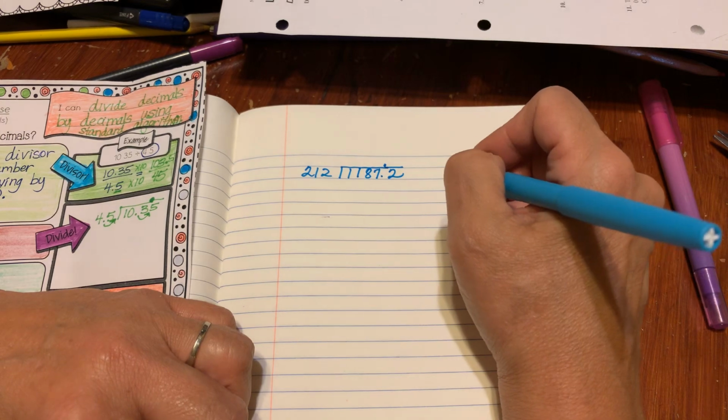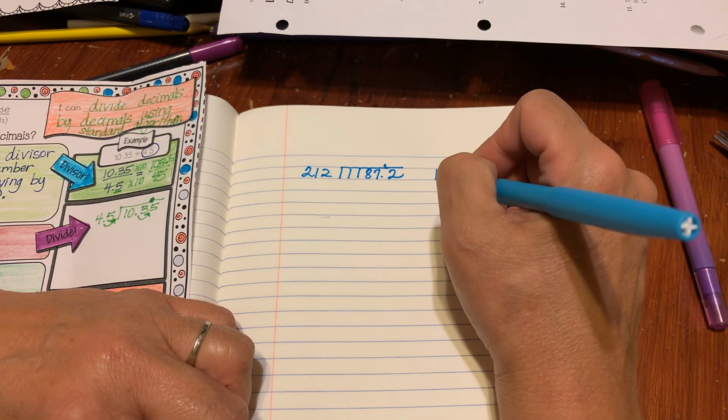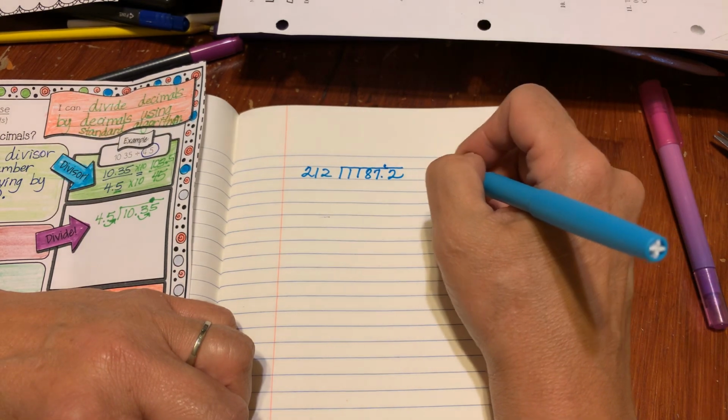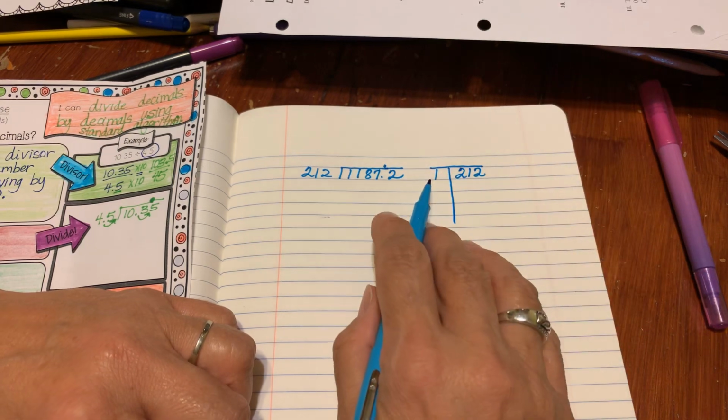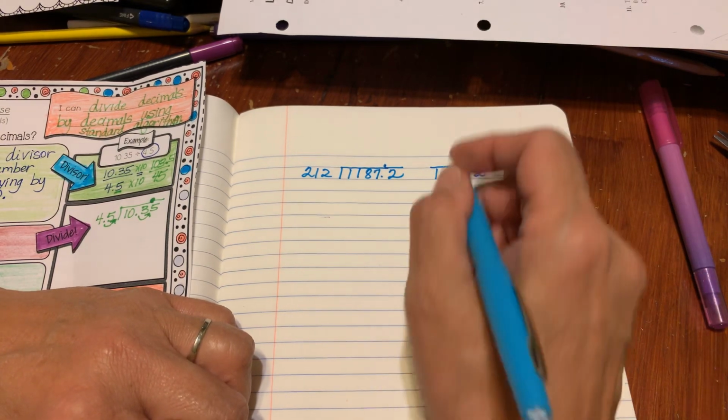212, I know that, and let me do one of those T-charts. I like these. So I know that 1 times 212 is 212.